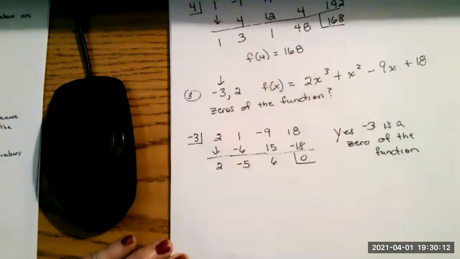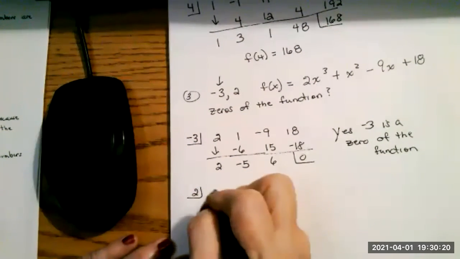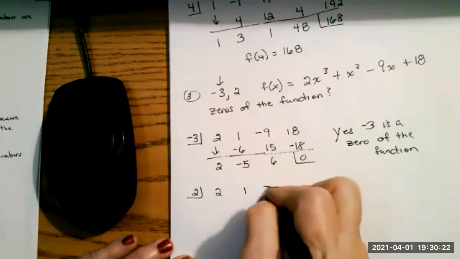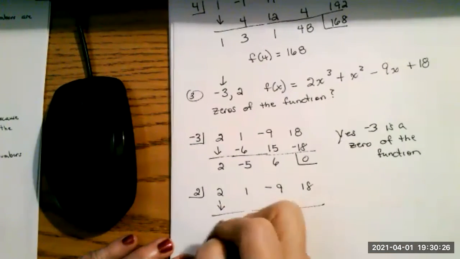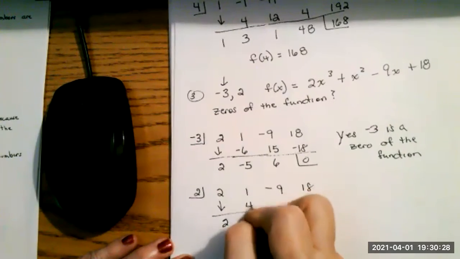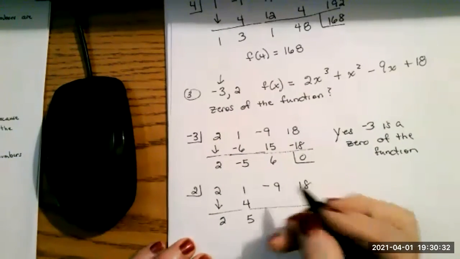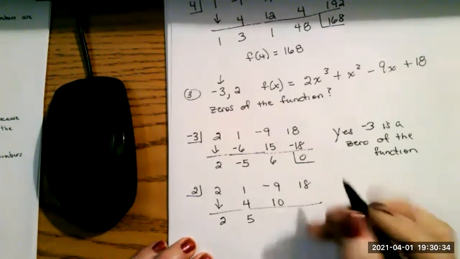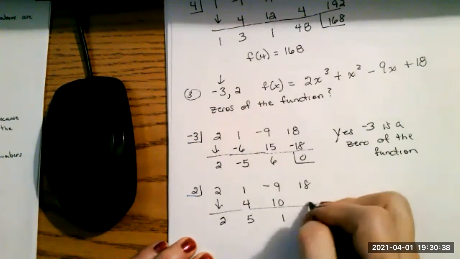I still have to do this one. We still have to do 2, right? It's asking for both of them, so I still have to do 2. I'm betting 2 is going to be no, since the first one was yes. 2 times 2 is 4. 4 plus 1 is 5. 5 times 2 is 10. 10 and -9 is 1.